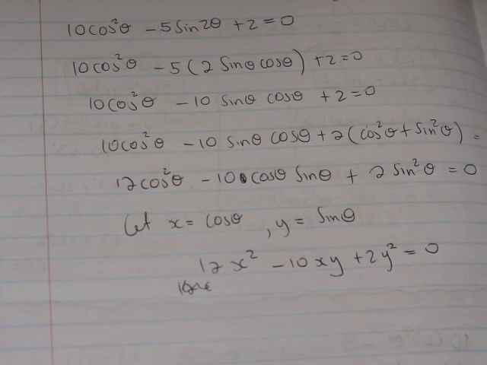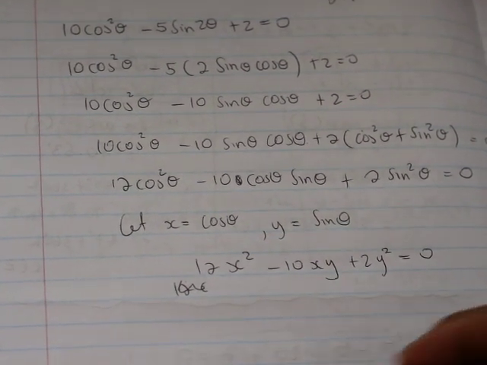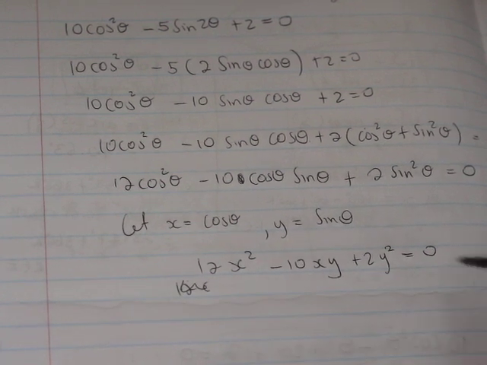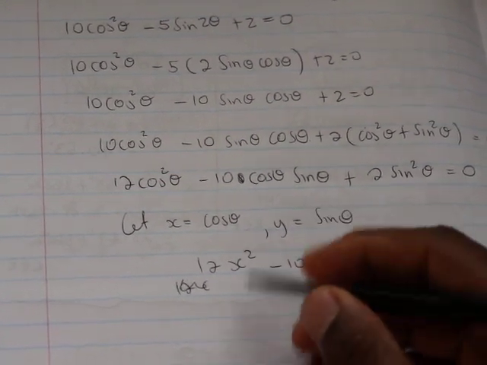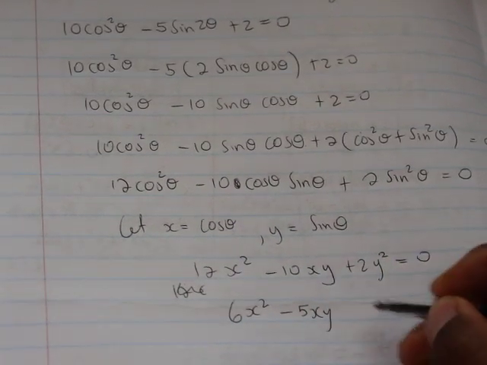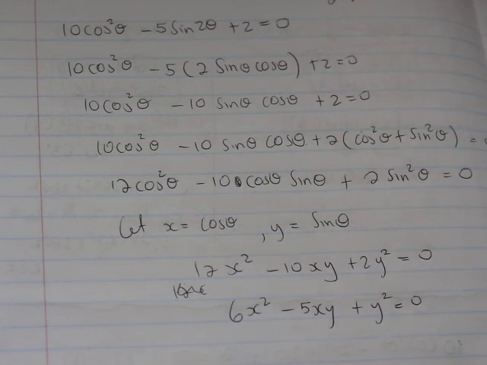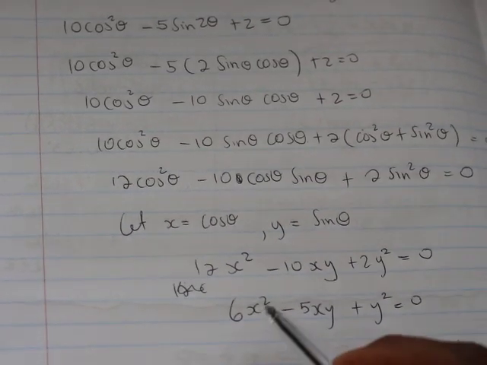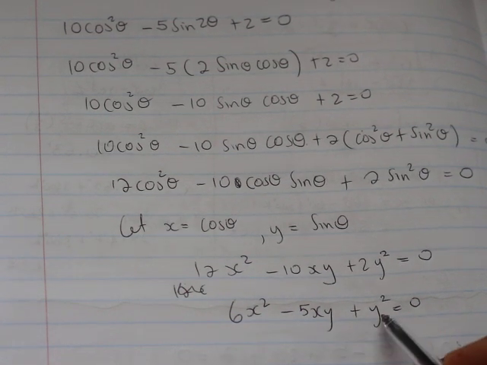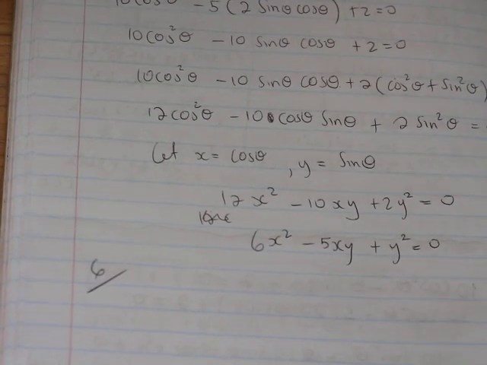Okay, what's next? So now what we need to do is factorize. Obviously we can just get rid of the 2's because this is an equation, so we can divide throughout by 2. Then this becomes x squared minus 5xy plus y squared is equal to 0. All right, so the coefficients of x squared and y squared, 6 times 1, that's just 6.